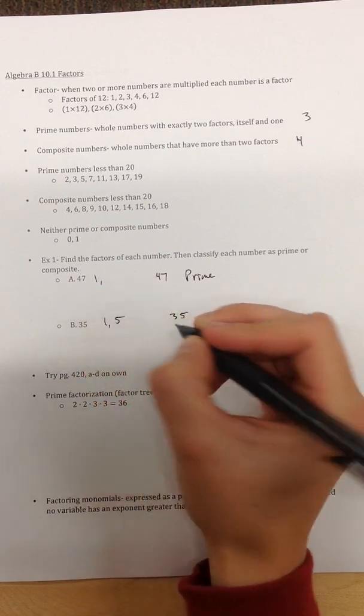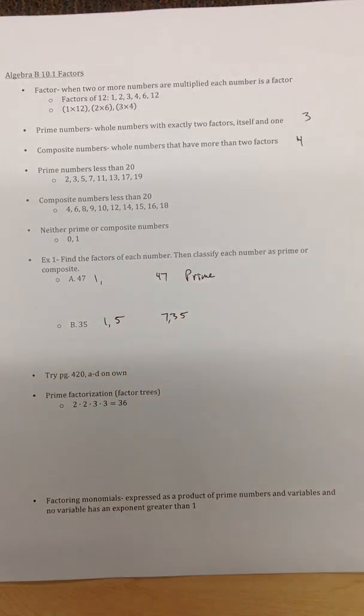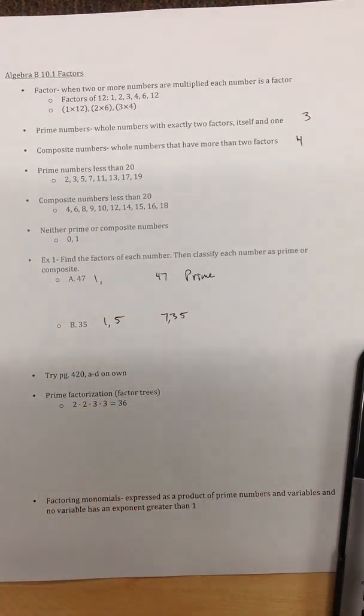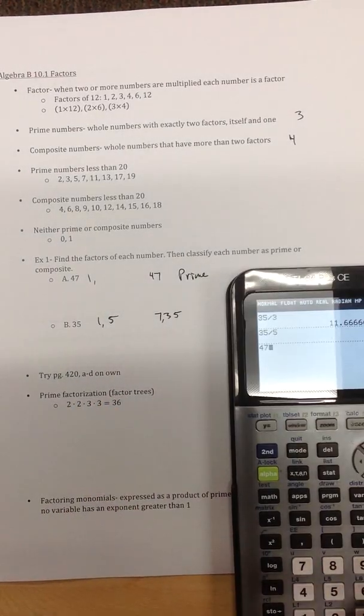So I'd have 5 here, 7 on that side. And then the only number that's between the 5 and the 7 would be 6. So I'd do 47 divided by 6. That doesn't come out nice.